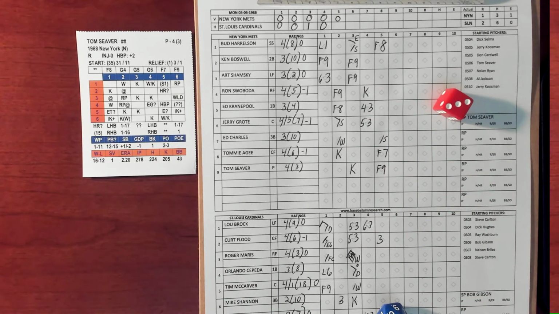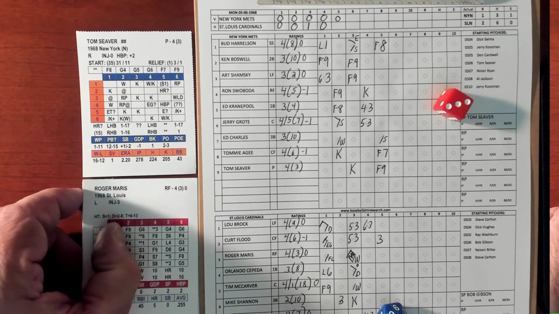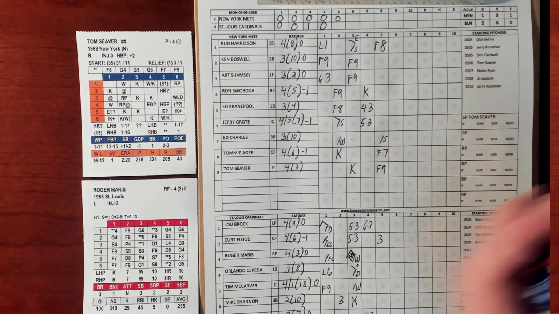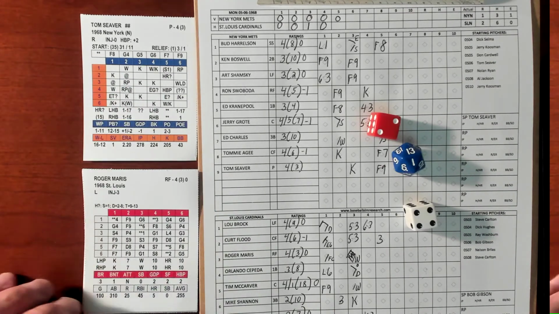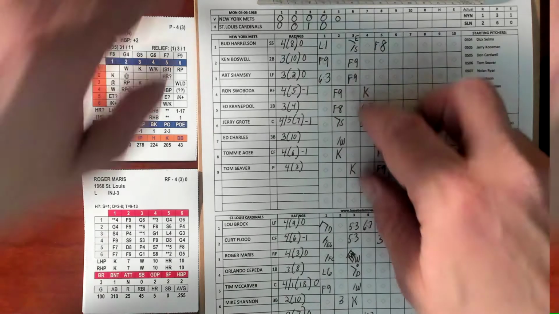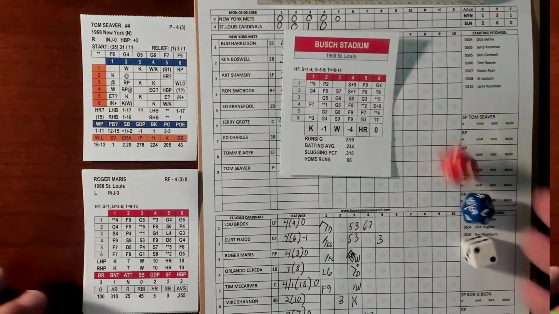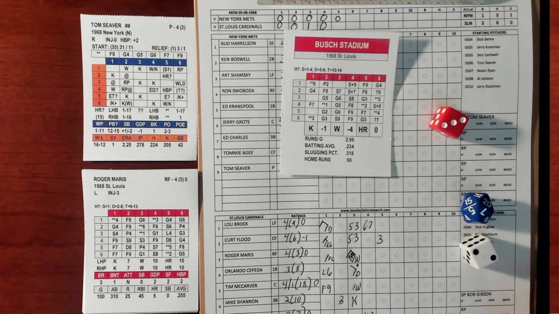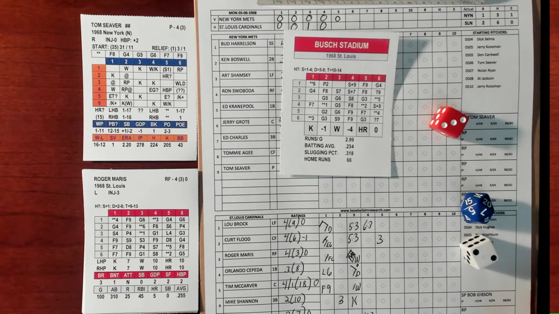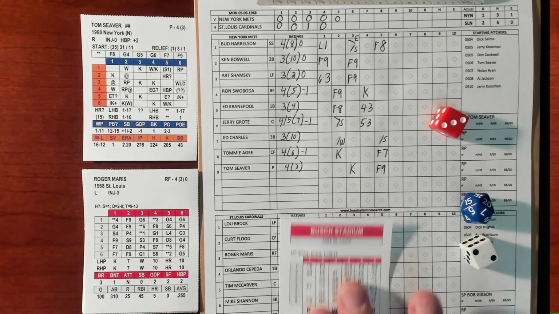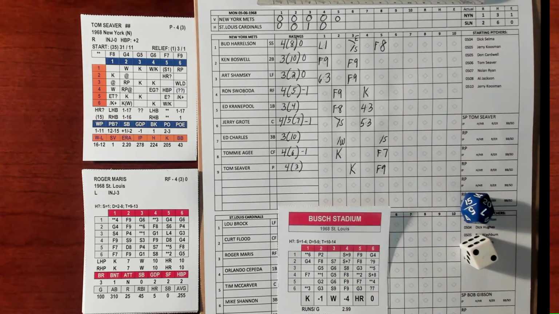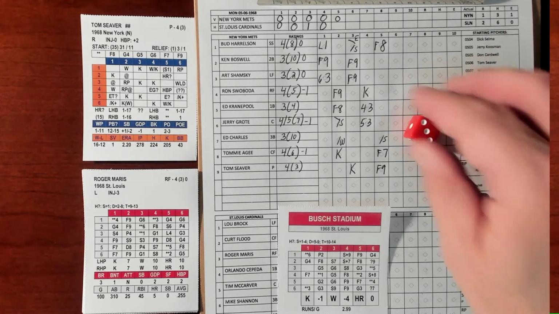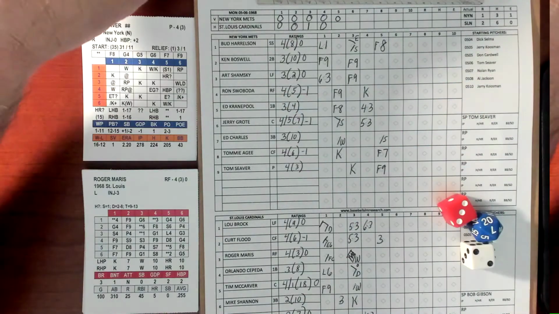Roger Maris. 2-4, range play at the stadium. 3-2, single to left field. The left fielder for the Mets is Art Shamsky. He's a 3. He makes the play. Takes away a hit.